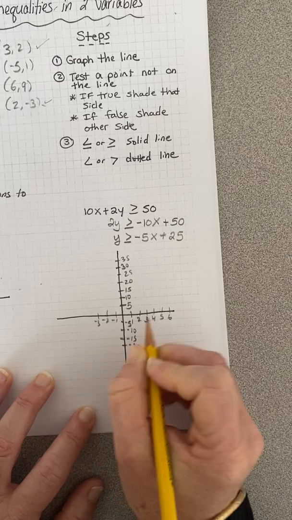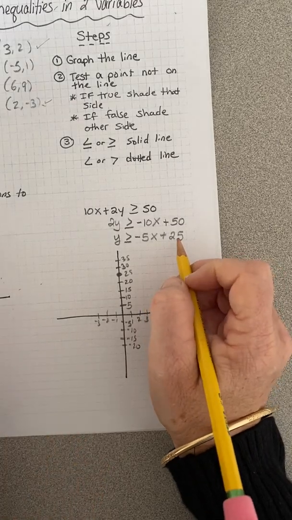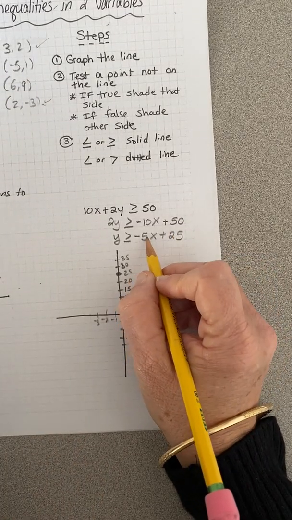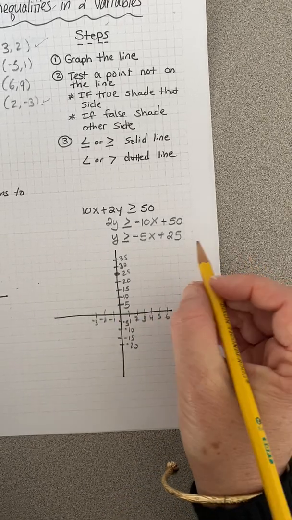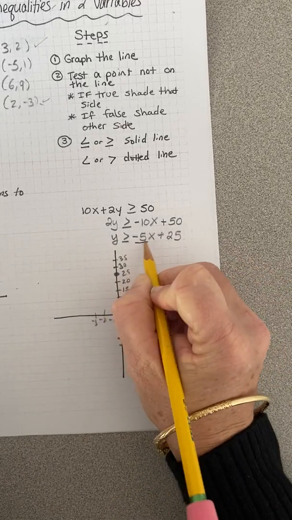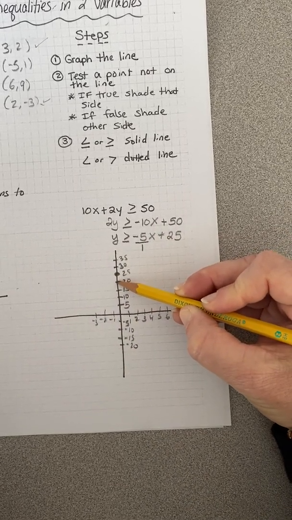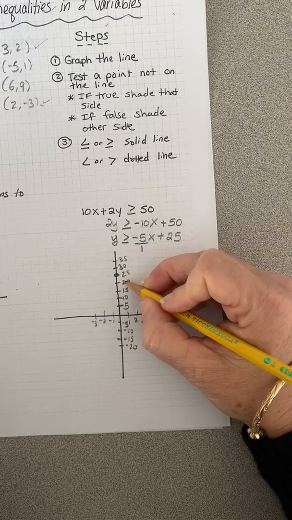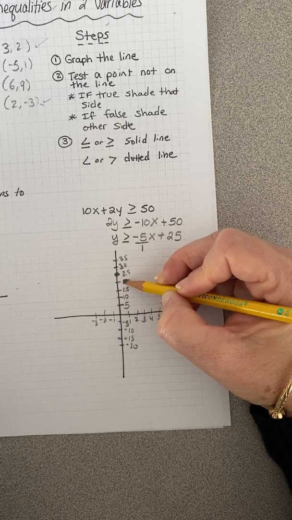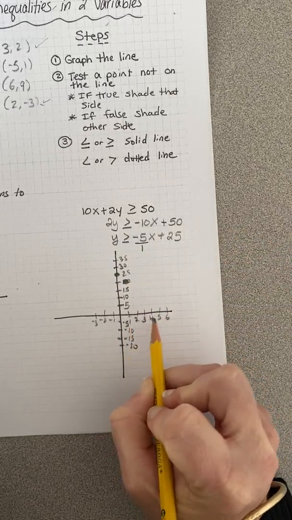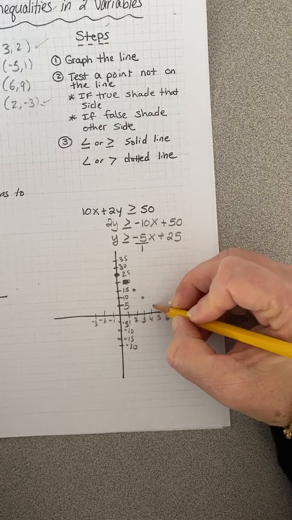Okay, so let's start graphing. My y-intercept is positive 25, and my slope is -5. I kind of wanted to go by different increments, just really to refresh your memory on something. I'm going to make this a fraction, -5/1. So I go down 5, and I'm going to go over 1. So this is a -5 slope. It's going down 5, and it's only going over 1 unit because I went these over by 1. Okay. Down 5 over 1, down 5 over 1.